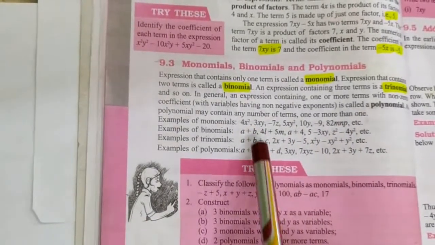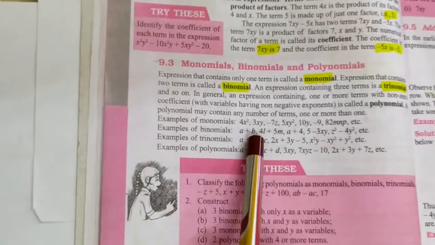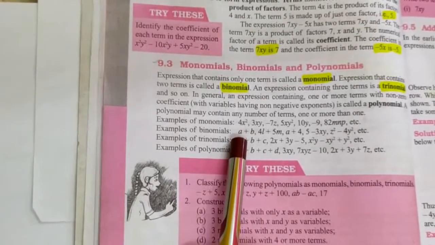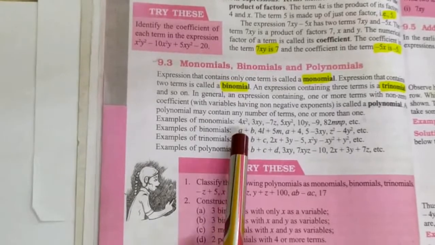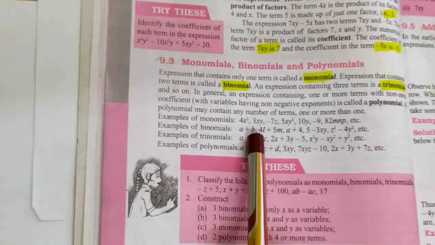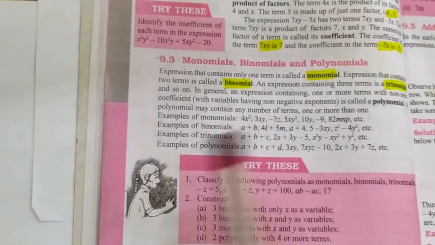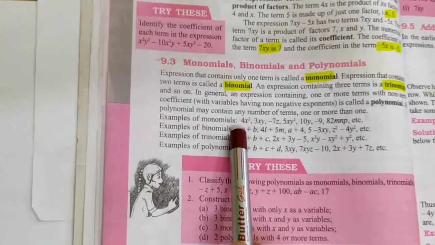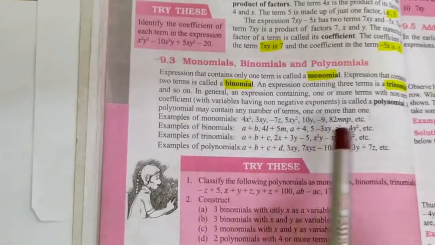What is the binomial? How is it different? See, a plus b. When a and b are separated by a sign, it can be addition or subtraction, then there are two terms, 1 and 2. a is one term, b is another term. There are two terms. So it is binomial. You might have heard of bicycle. Bicycle means two tires, is that bicycle.